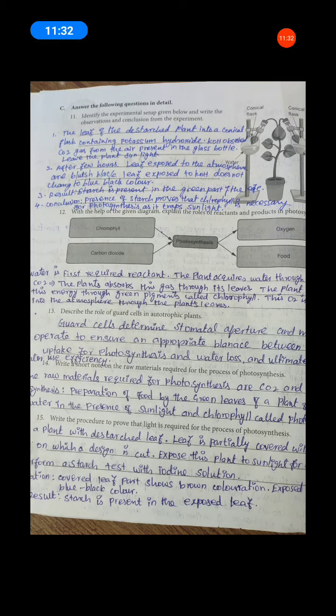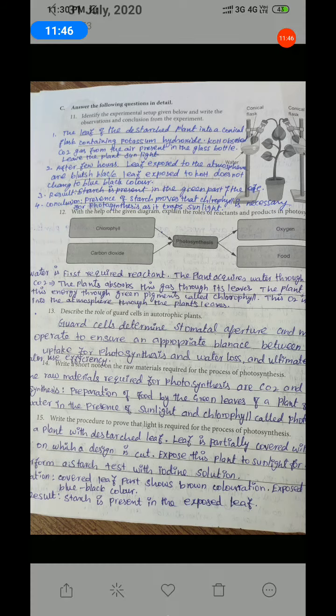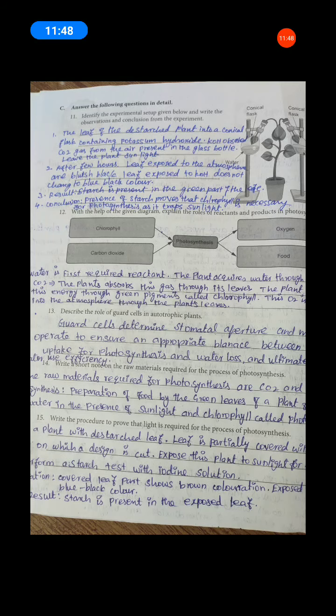KOH means potassium hydroxide, the symbol. It absorbs CO2, which means carbon dioxide gas, from the air present in the glass bottle. Leave the plant in sunlight.